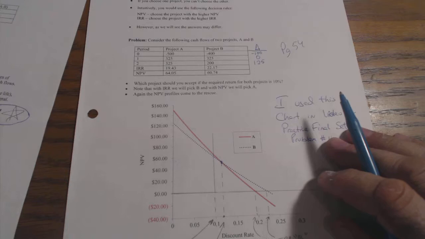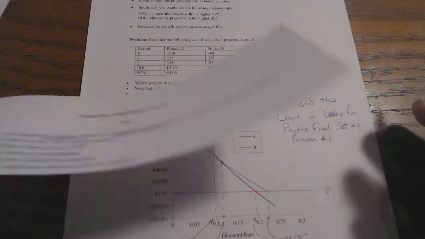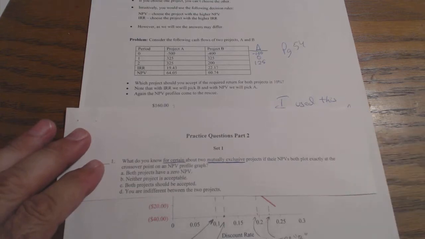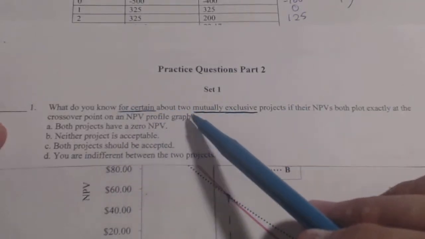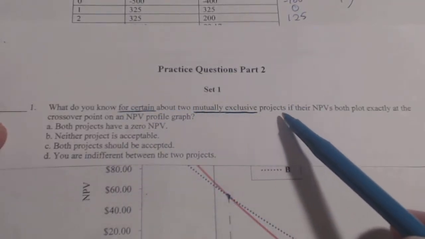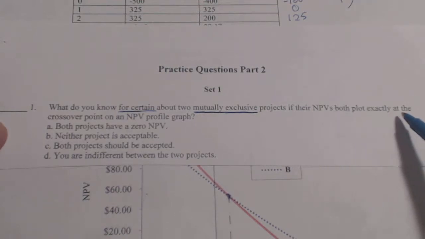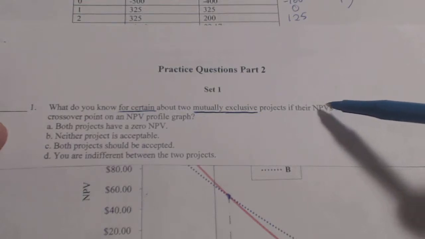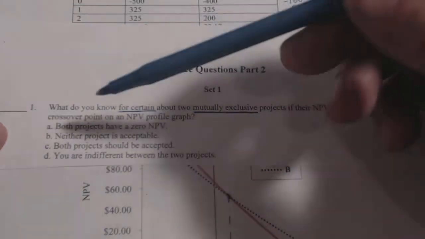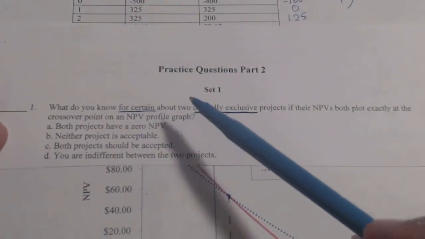Okay? So let's go back to the question, what they were asking. And I'll zoom this in a little bit. Okay, what do you know for certain about two mutually exclusive projects if their net present values both plot exactly at the crossover point? So that means their net present values plot exactly the same, which means they're the same at the crossover point on a net present value profile graph.